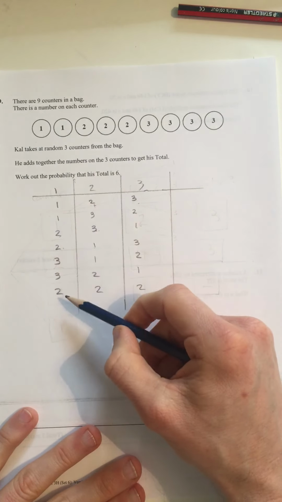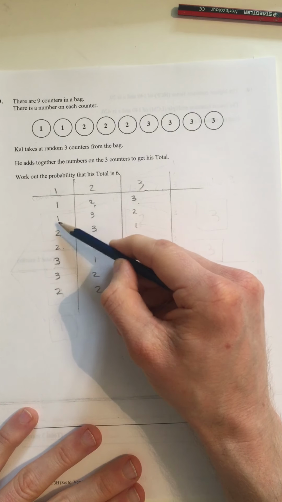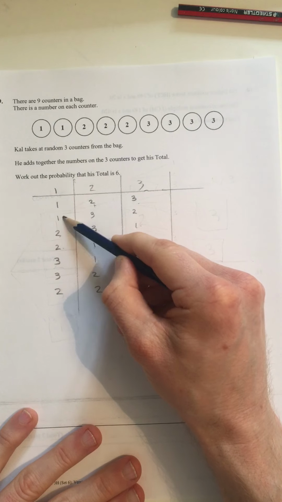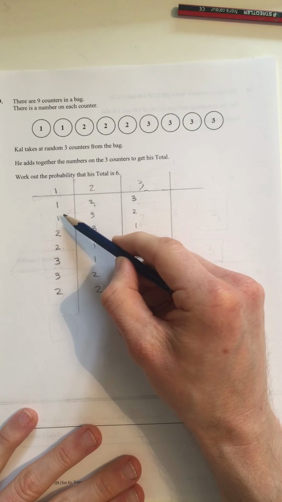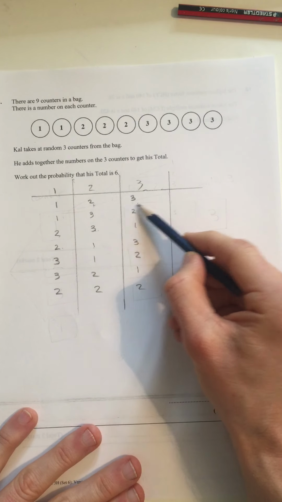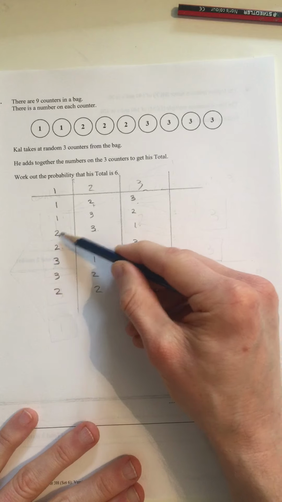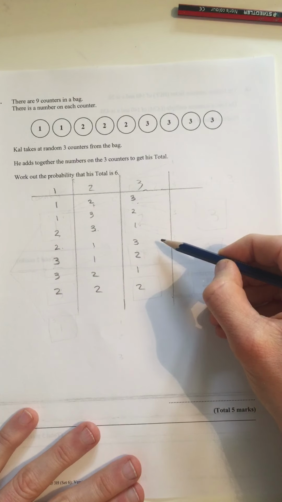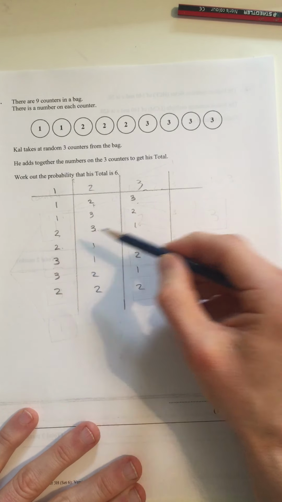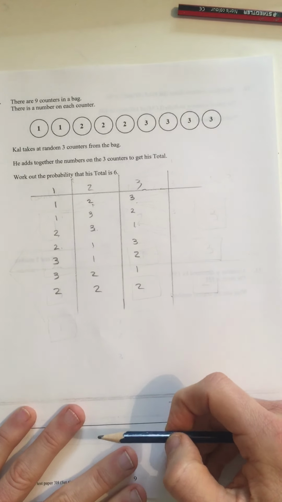Hopefully you can see the methodical way that I did this. I thought about if the first counter was 1, and wrote down all the other possible combinations if the first counter was 1. Then I thought, okay, what about if the first counter was 2? And then wrote down the other possible outcomes for if the first counter was 2, and then the same thing for 3. Then I knew I had included all of the possible different outcomes.